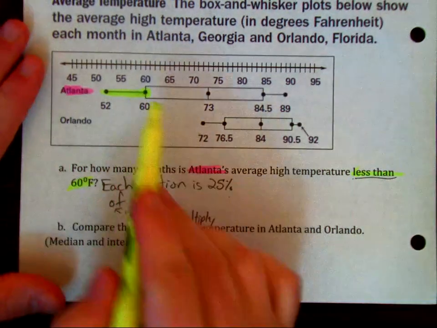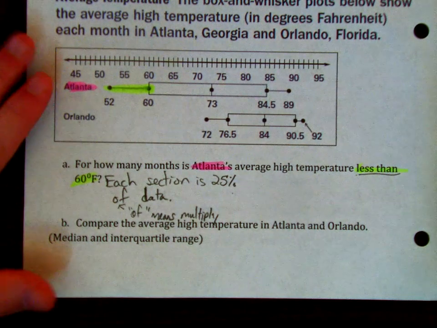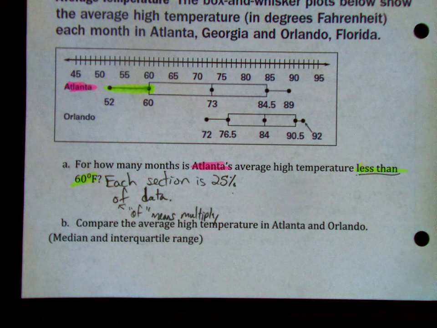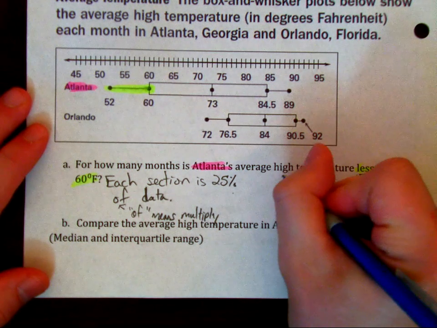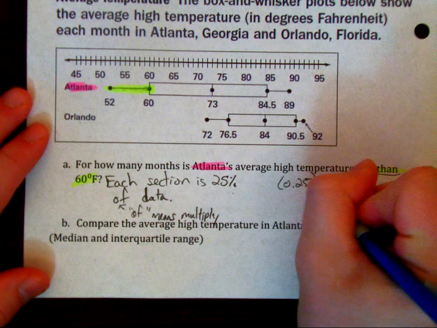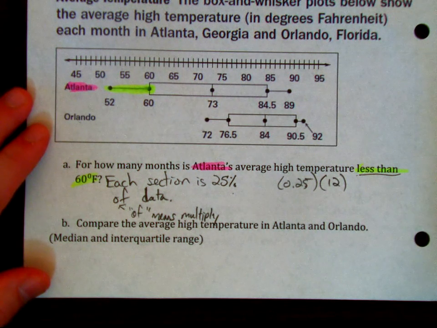So that's that entire section, which is about 25% of those 12 months. So we're going to say 0.25 times those 12 months, which is about 3 months.